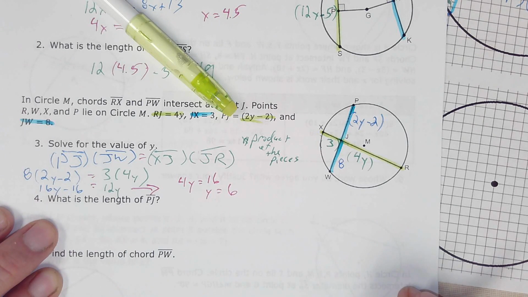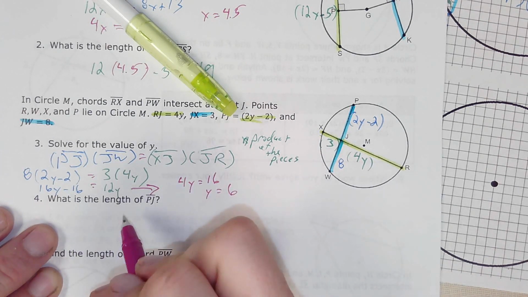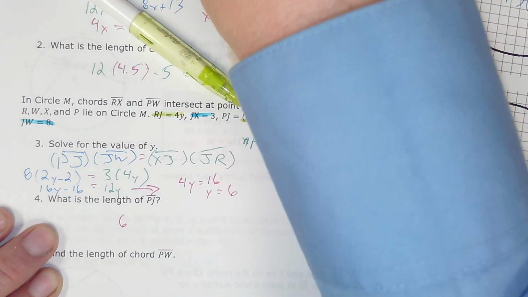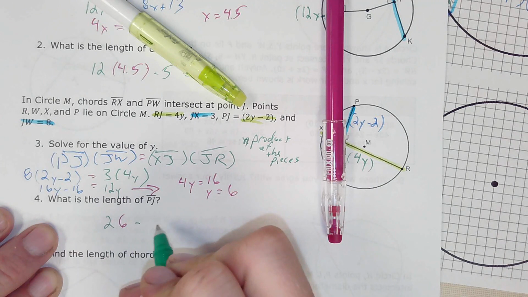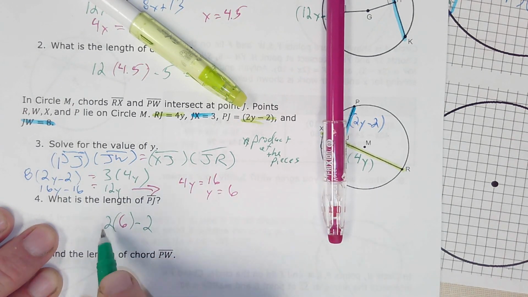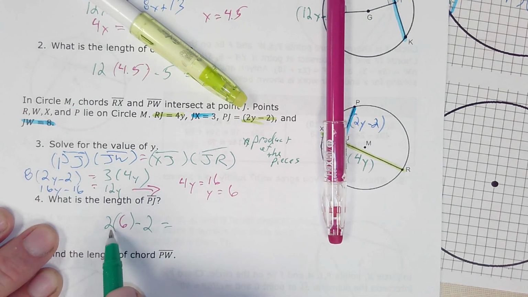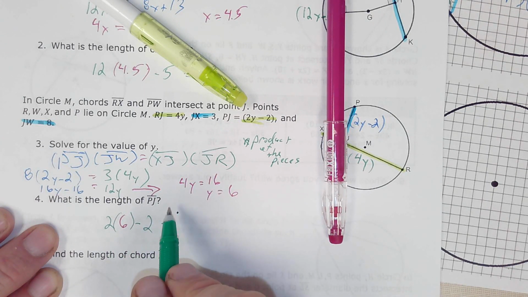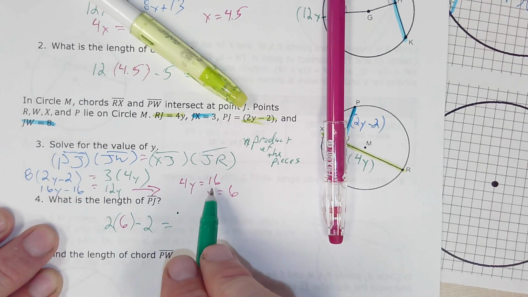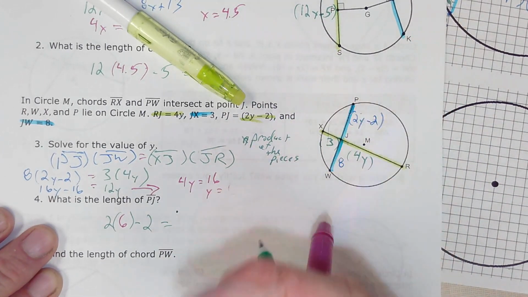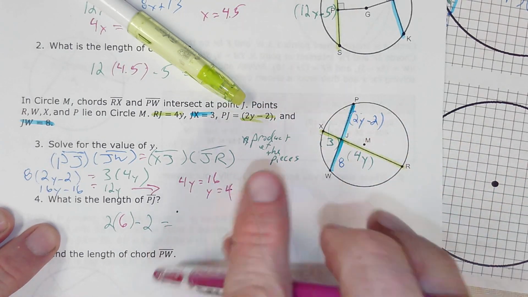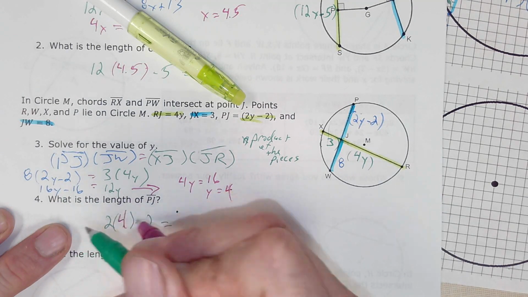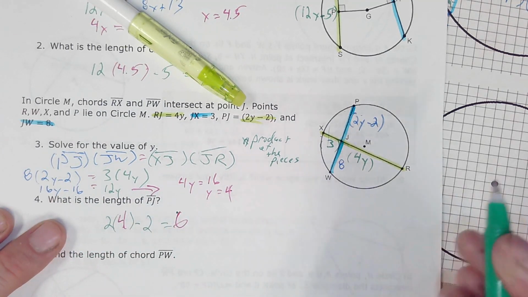Awesome. All right, so then I'm going to go 6 times PJ was 2 minus 2 times y minus 2. Oh, wait a minute. That's not 6, that's 4. That's 4. What am I doing? I jumped way ahead. This is 6.